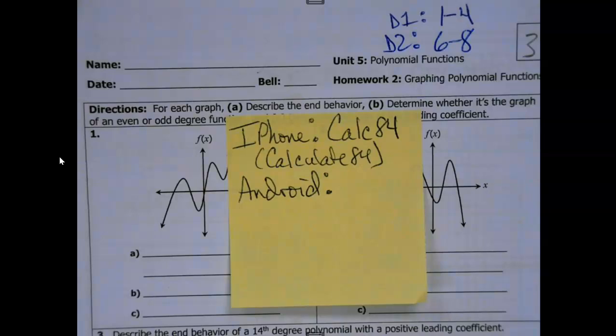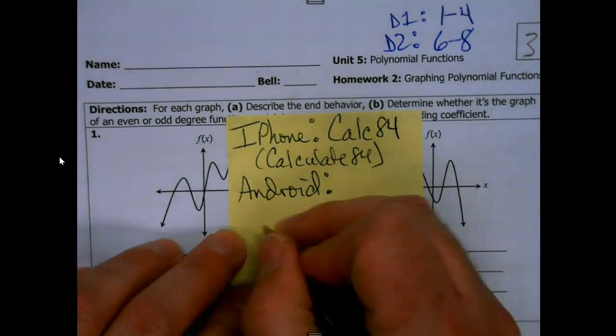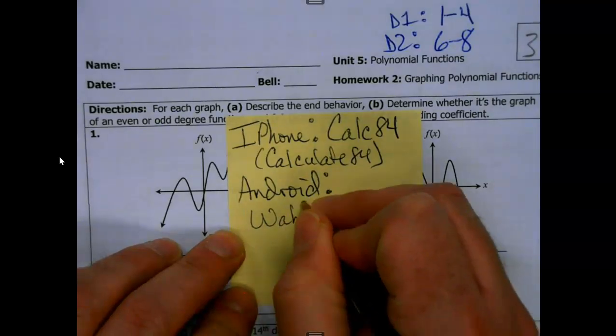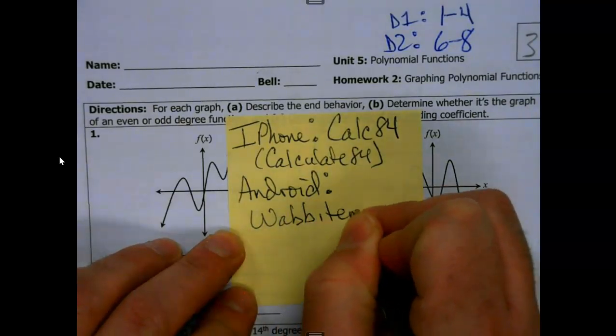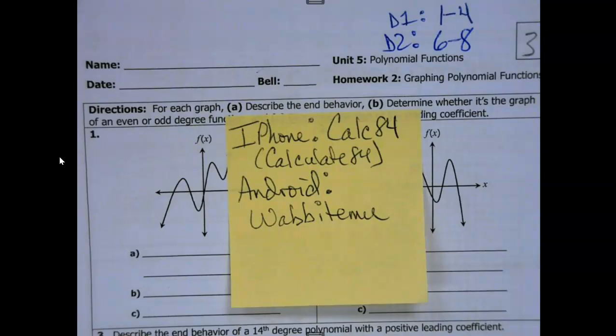I'm not all about that. Calc 84 seems to have taken its place in the free area, and if you have an Android phone of any sort, I have been told by my Honors Algebra 2 students that WabbitEmu is still functional. I don't know where they came up with that name, but it works, okay? Those are the main ones.